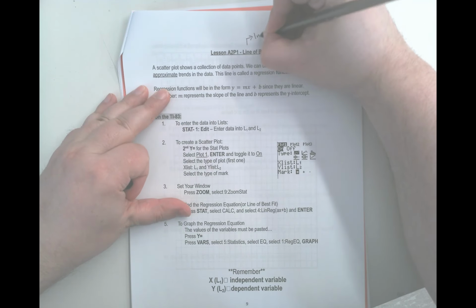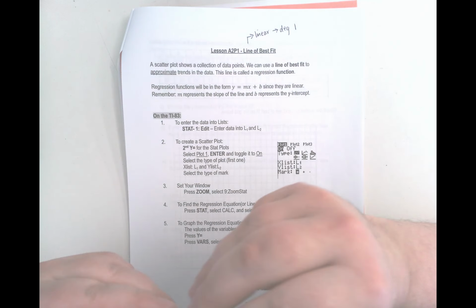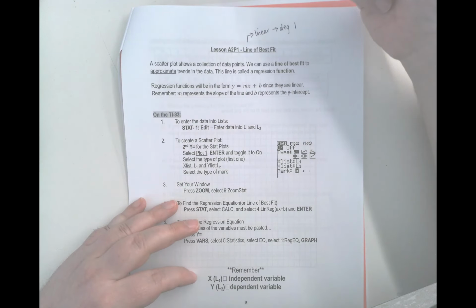So we're going to be focusing on linear. Apparently I don't know how to spell linear, which means they have a degree of 1. So we're going to be looking at just straight lines. We're going to be given a set of data, so a bunch of points, and we are going to determine the function, which in this case is going to be a line, that best fits the data that is on there. And we're going to be using Desmos to figure that out.